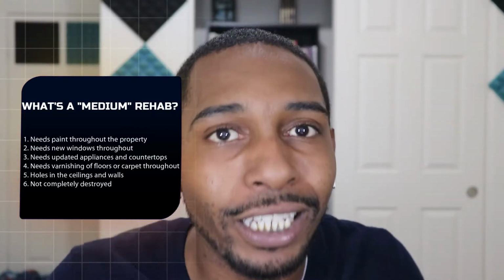Now, on a medium rehab, I will multiply the square footage of the property by 20 to 30. So once again, in that 1,000 square foot property example, a medium rehab, which I would consider a property that needs some new windows, definitely needs paint throughout. Maybe the floors need revarnishing and or new carpet. Maybe there are some holes in the ceilings, but it's not completely gutted down to the studs. A property that seems like it's kind of outdated.